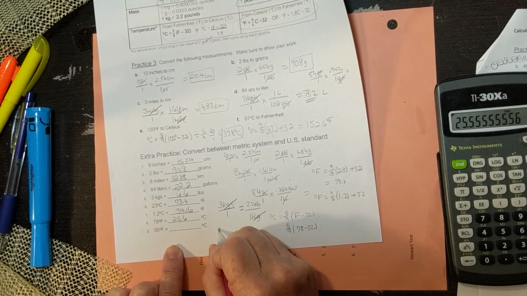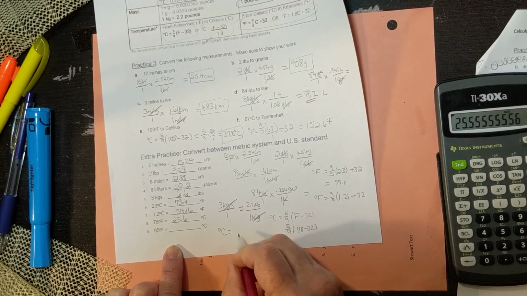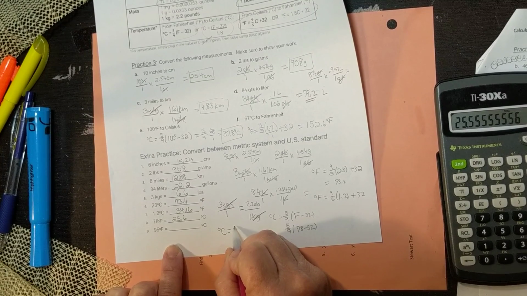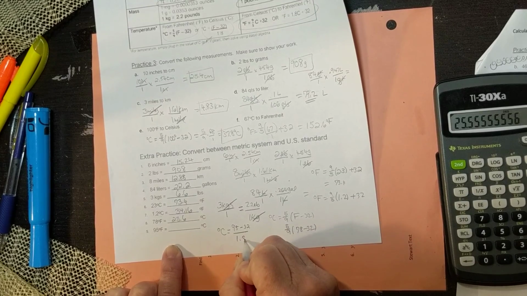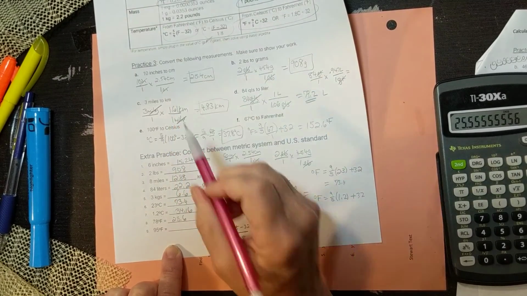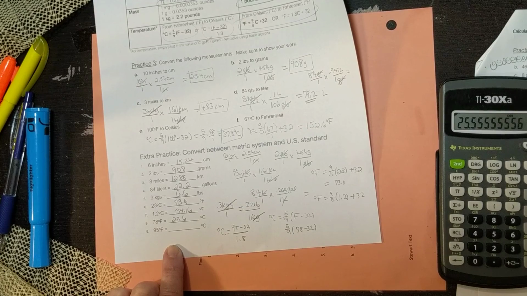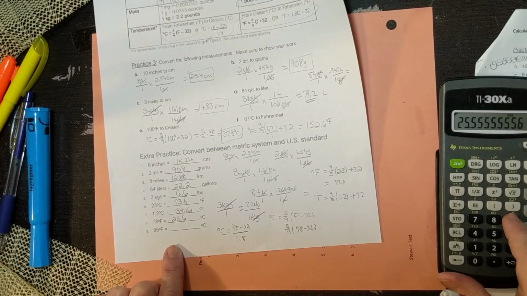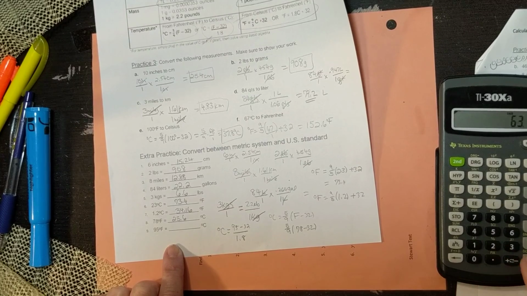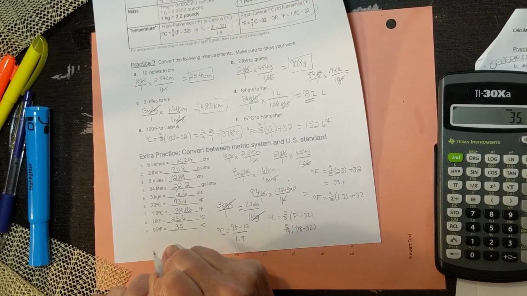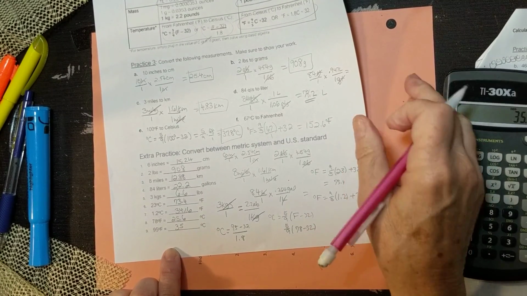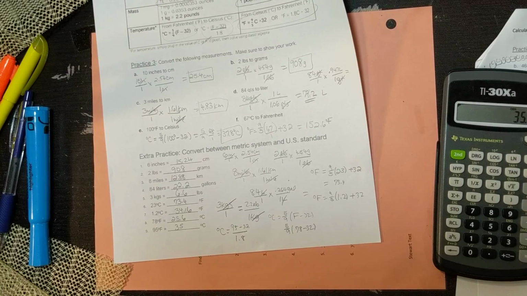And then the last one, I'm going to use this other formula right here, the alternate one. So if you want to do that one, that's fine. To find degree C, you take F, 95 minus 32, and you divide it by 1.8. 1.8 is the same thing as 9/5, or 1 over 1.8 is the same thing as 5/9. So 95 minus 32 gives me 63. If I divide that by 1.8, I get 35 degrees. And so those are a few examples of converting English to metric.